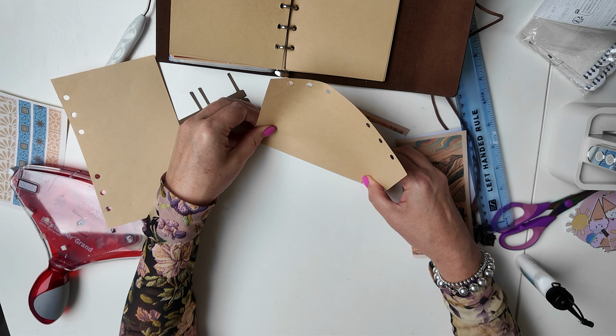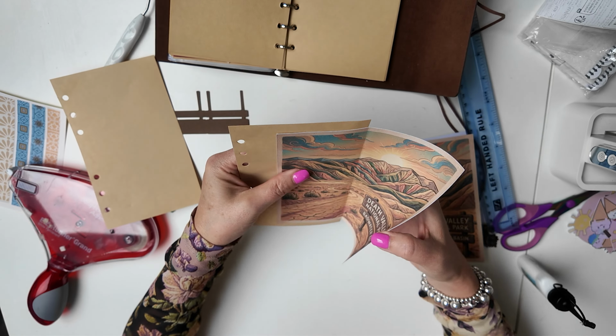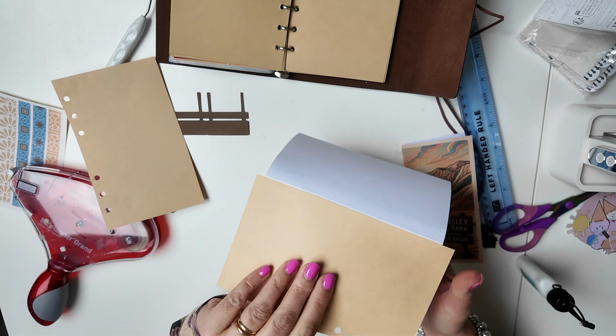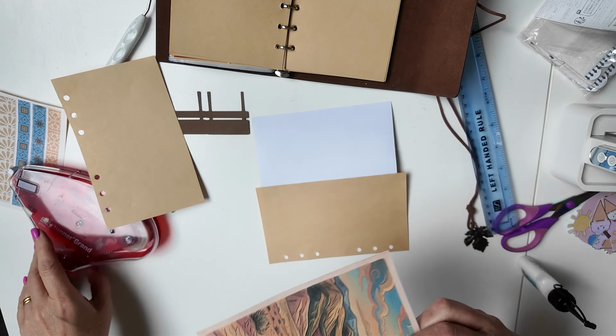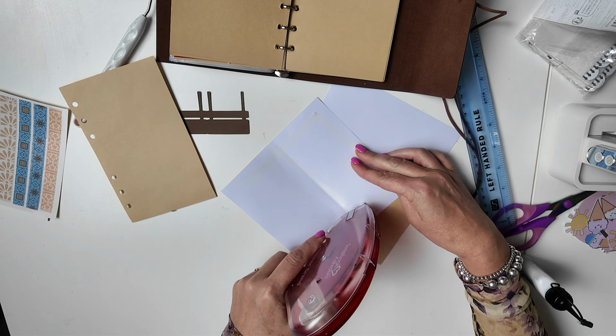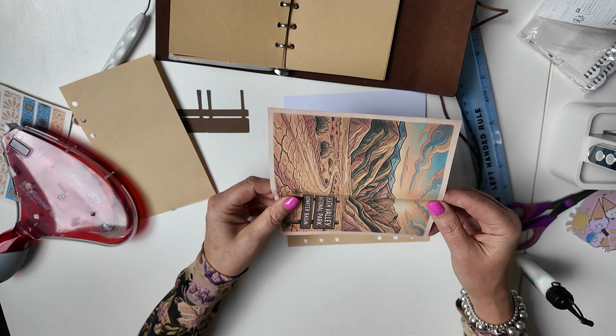Once we just a little over. And there's that. Now we're going to put this on the other side, and that has got to go exactly over that. So we're going to completely cover this bit. This is going to be the folding bit, so that's going to go.